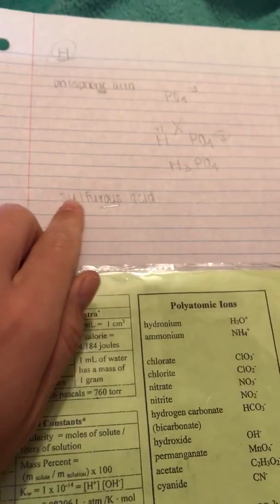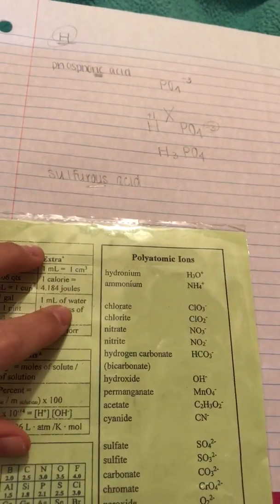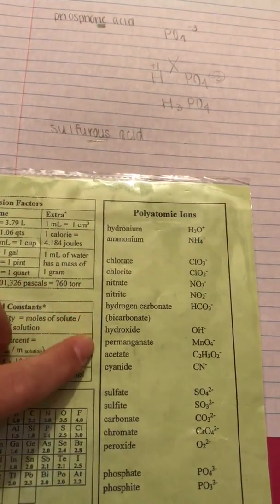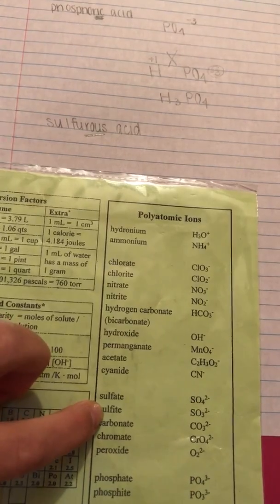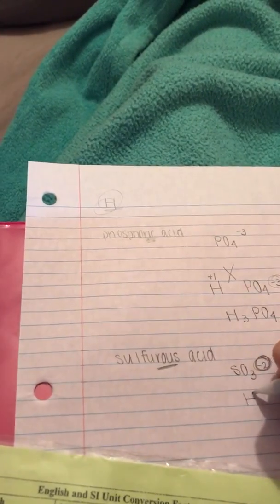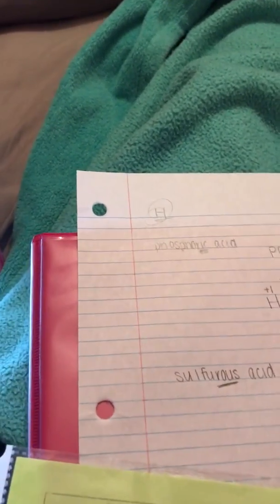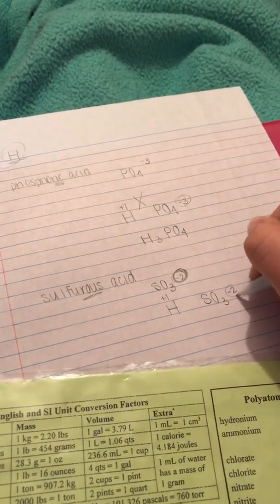And because the prefix is sulfur, we're going to look for sulfite on our polyatomic ion chart. So here we see sulfite, which is SO3 to the second. So we're going to write SO3, and then its oxidation is -2. So again, we can't leave this hanging. So we're going to bring down our H over here. And again, hydrogen's oxidation is +1, and we have SO3 -2 over here.